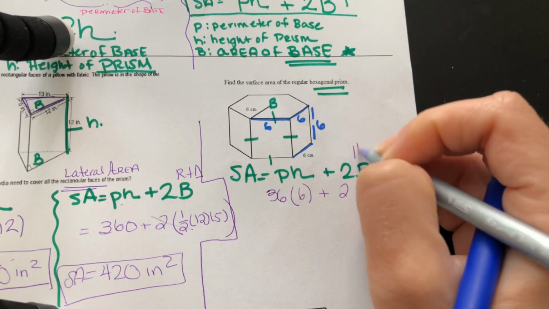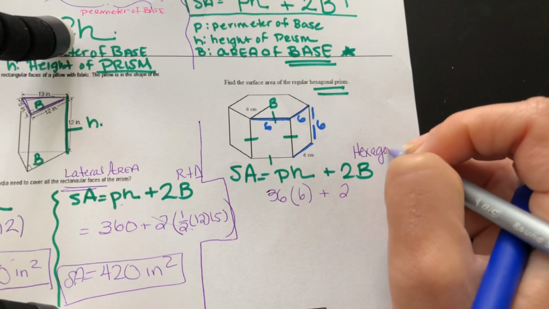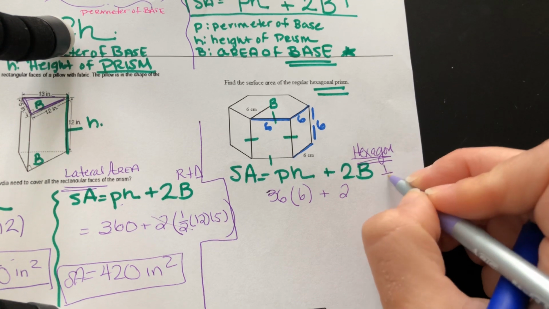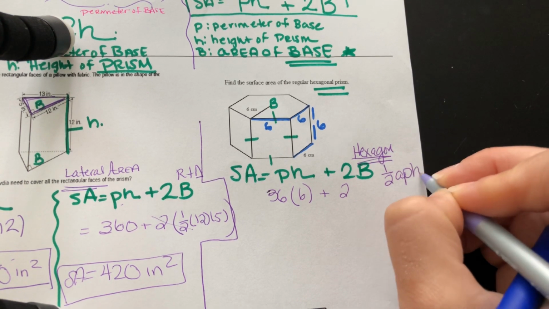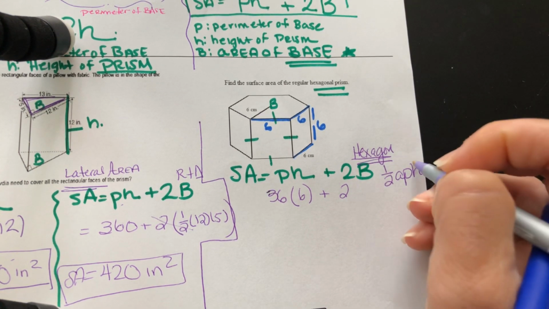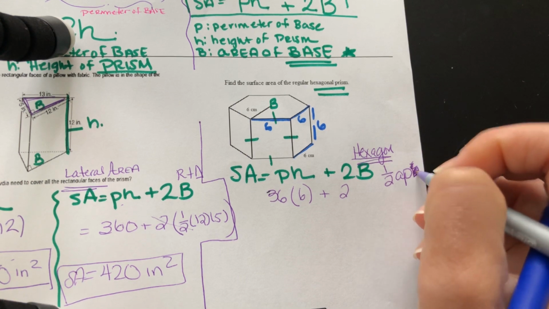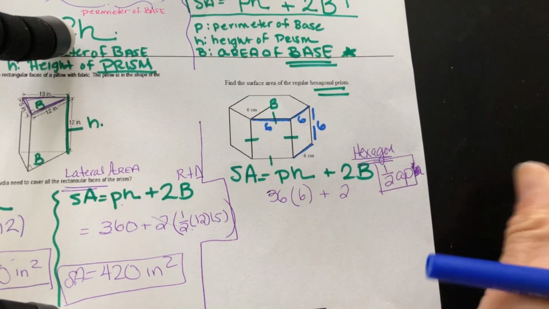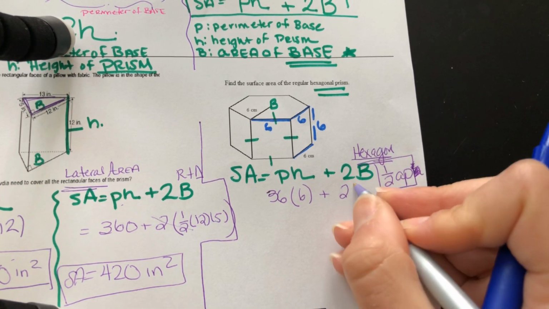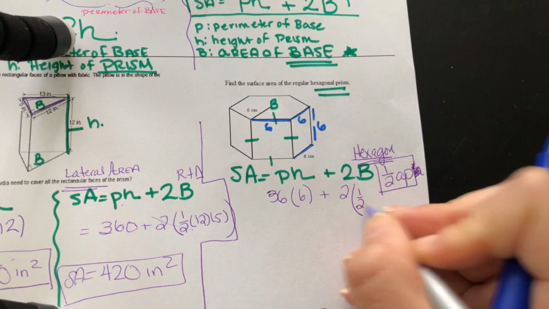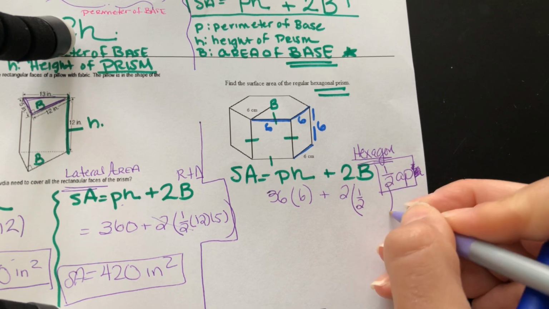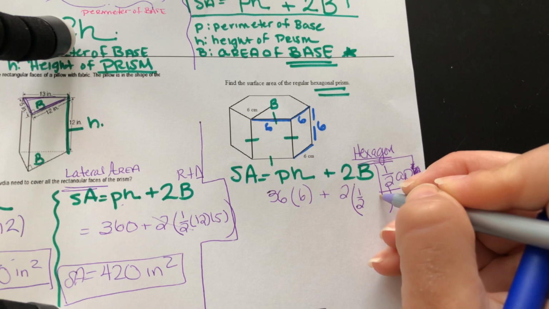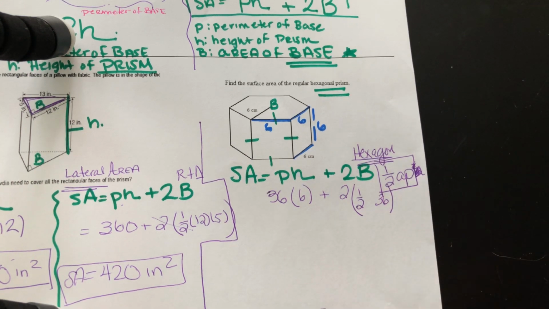Okay, my base is a hexagon. Hopefully you remember the formula that we just learned for area of a hexagon or polygon. It is 1/2 apothem times perimeter. Please make sure you recall that. So we would do 1/2, we don't know the apothem, let's find it in a moment. Let's put our perimeter in the problem. The perimeter of the base is 36.